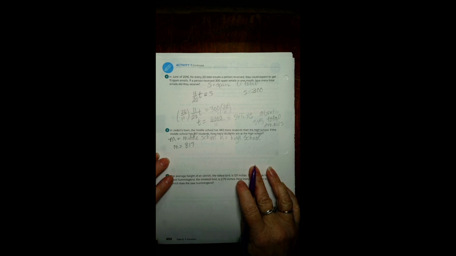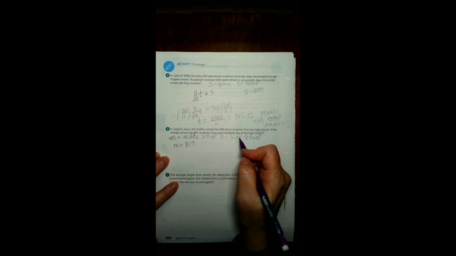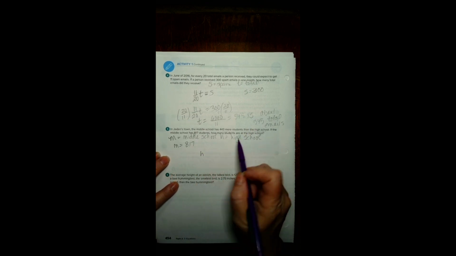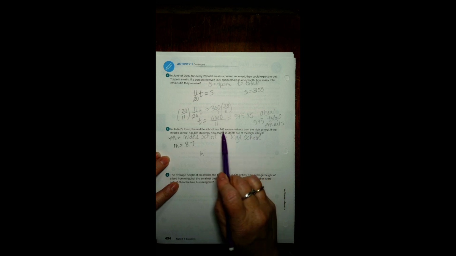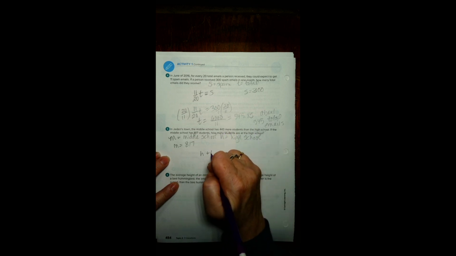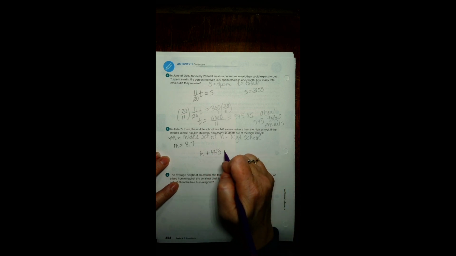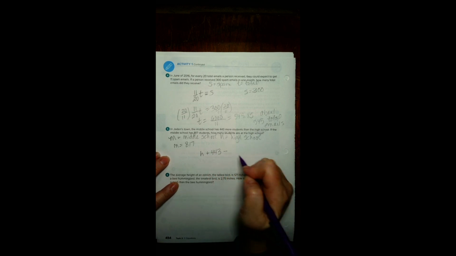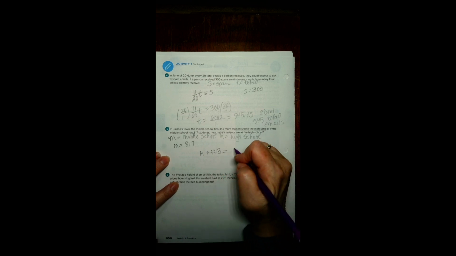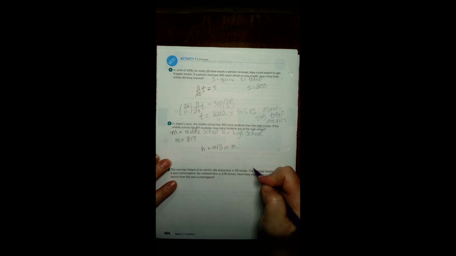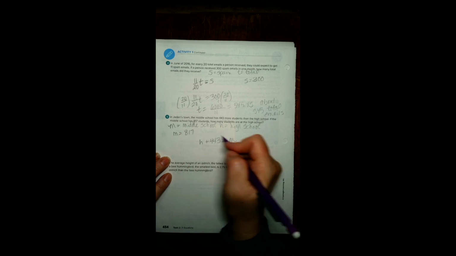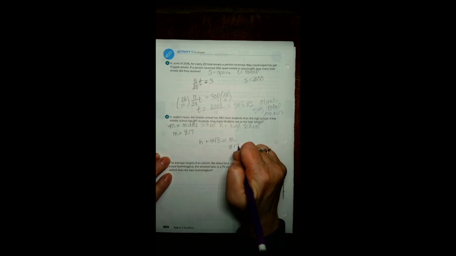Whatever the high school has, it says the middle school has 443 more than that. So 443 added on to whatever the high school has is the amount of the middle school. And now they're saying when the middle school amount is 817.